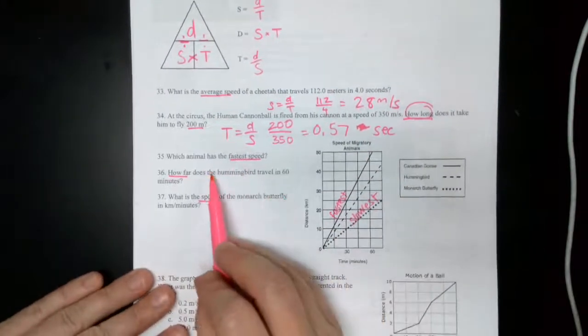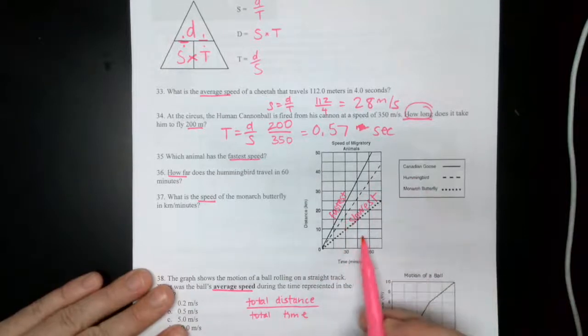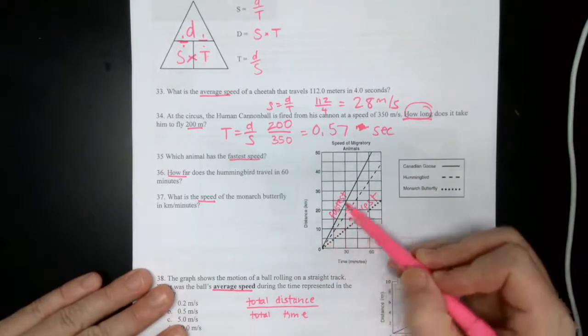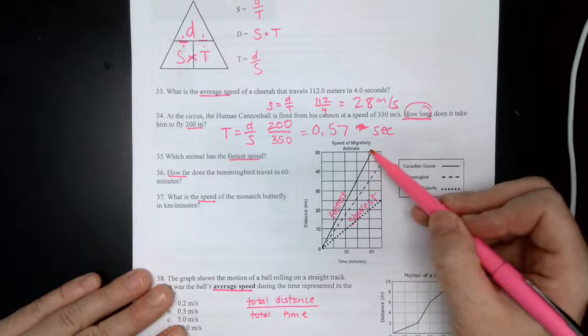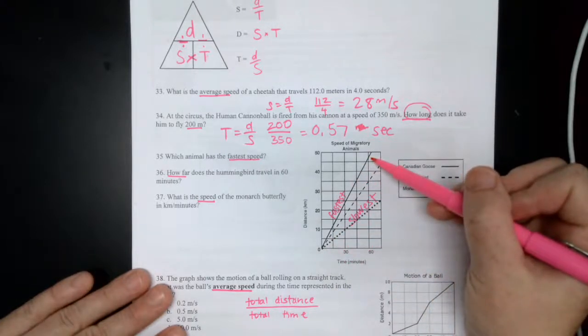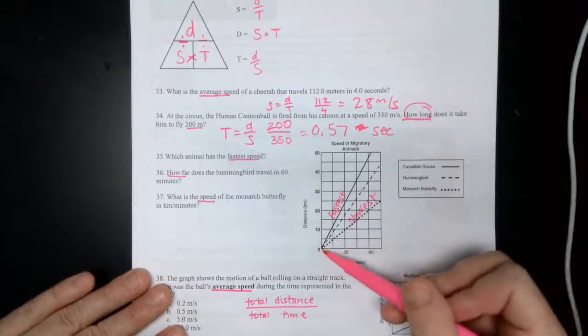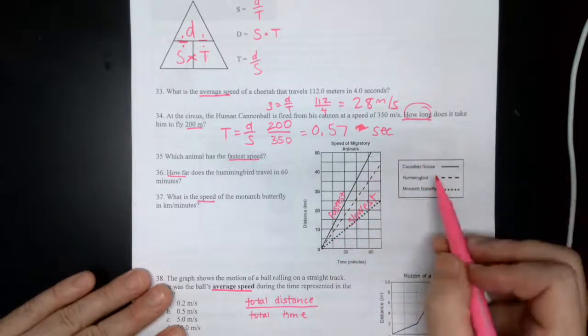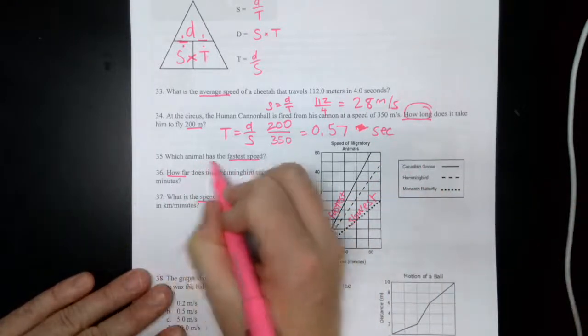The next problems are asking me to look to the graph to the right here. Remember that the steeper the line, the faster that object is moving. It's covering a greater distance in a shorter time period. So the animal that has the fastest speed is the animal with the steepest line, which is the Canadian goose.